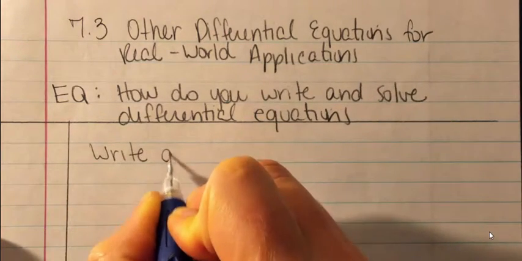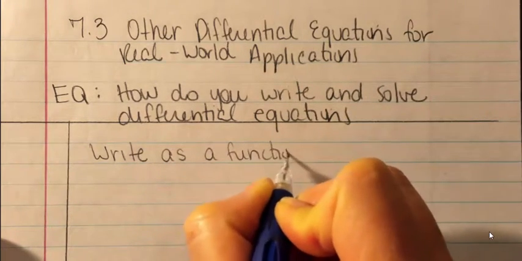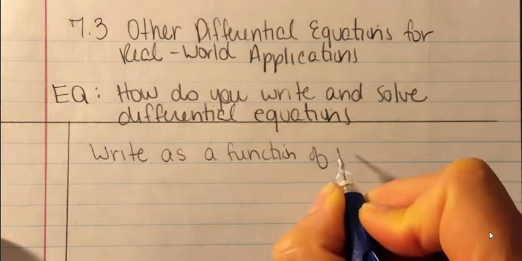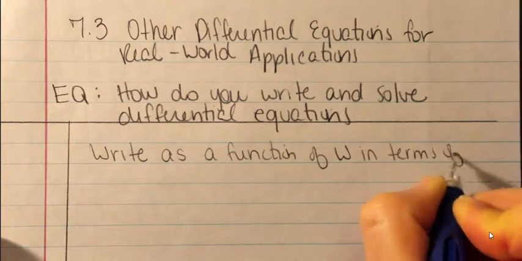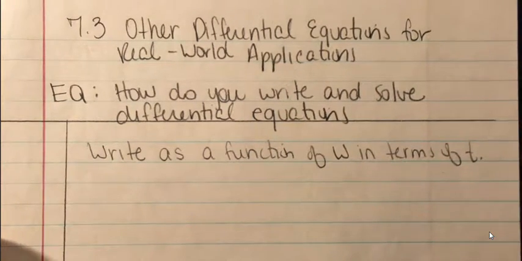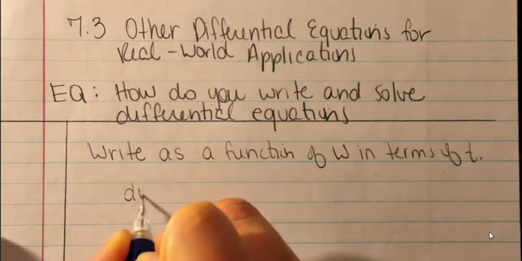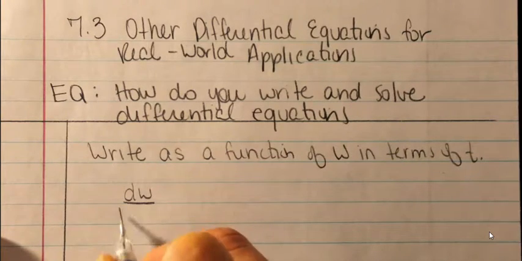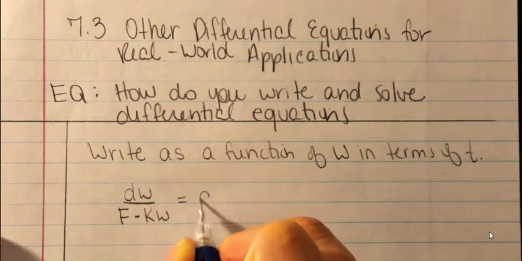We're going to write w as a function of t. And so we'll have this differential equation that is dw over f minus k times w equals dt.